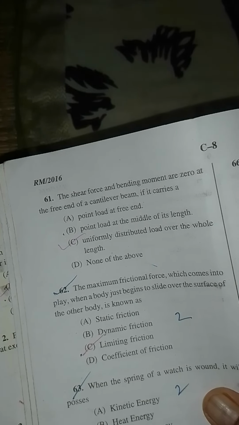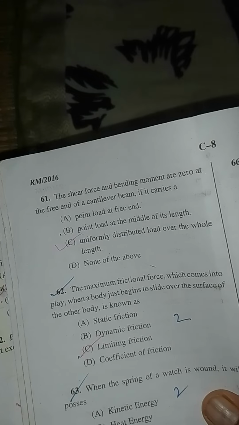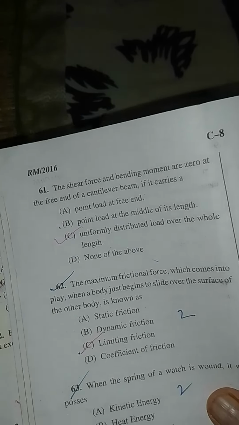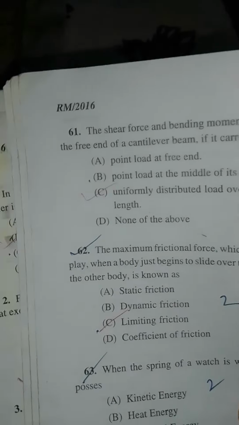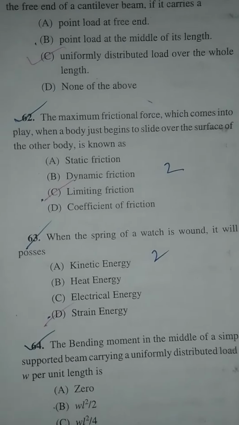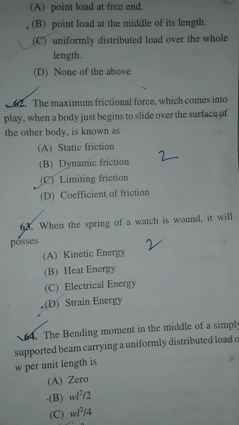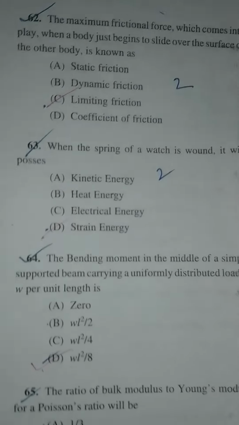The maximum frictional force which comes into play when a body just begins to slide over a surface is known as limiting friction. When the spring of a watch is wound, it is stored as strain energy.